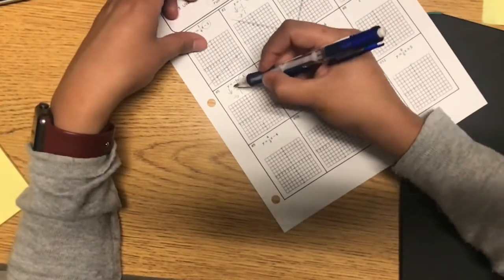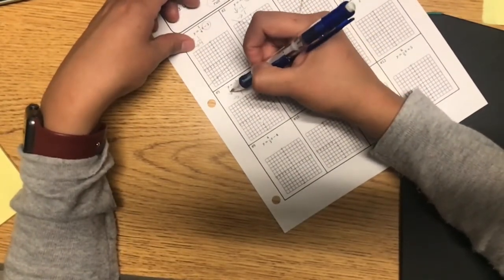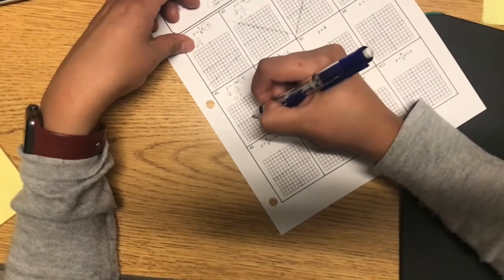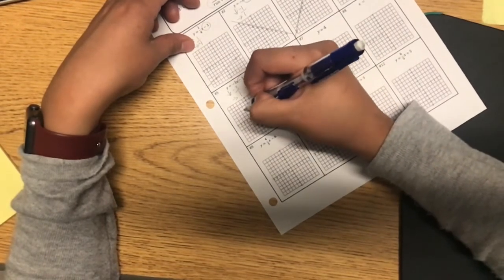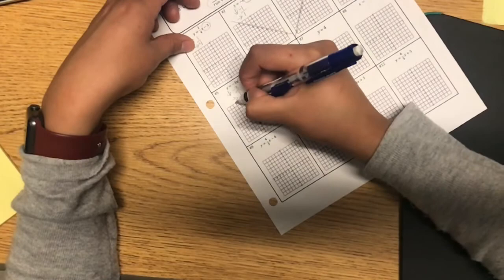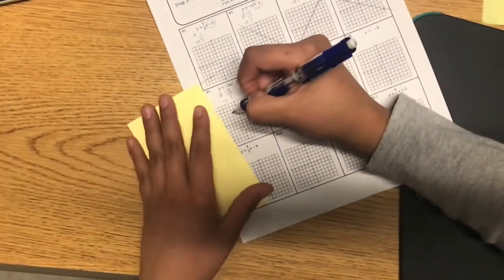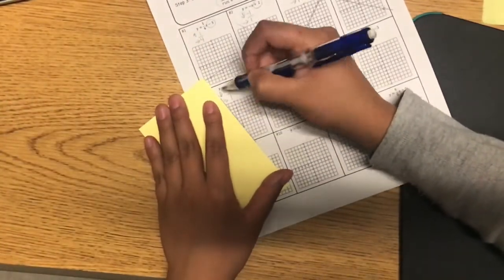So I have to go the opposite direction, so we're going to switch them. Up 3, left 1. Up 3, left 1. And then I can make my line by connecting using my ruler.